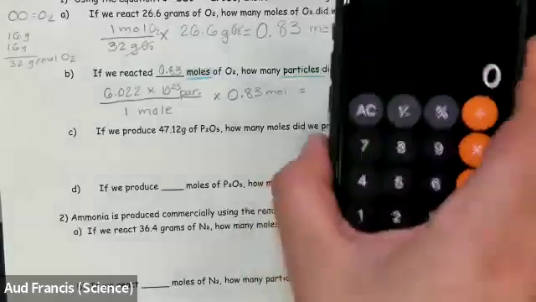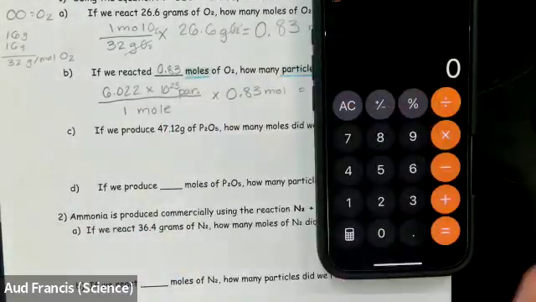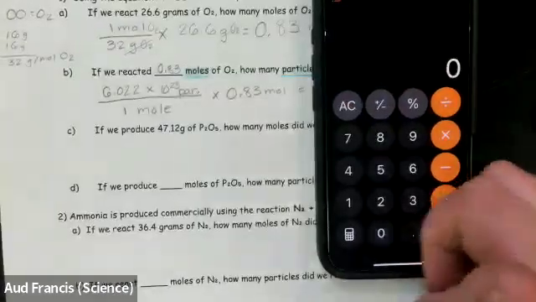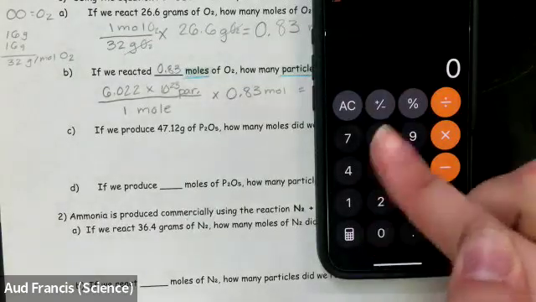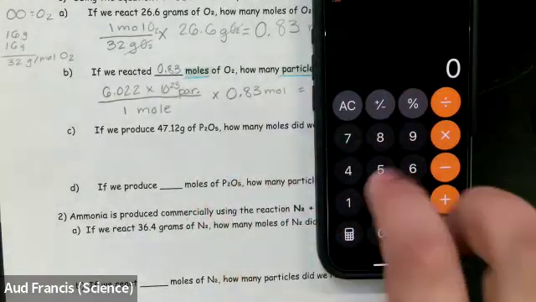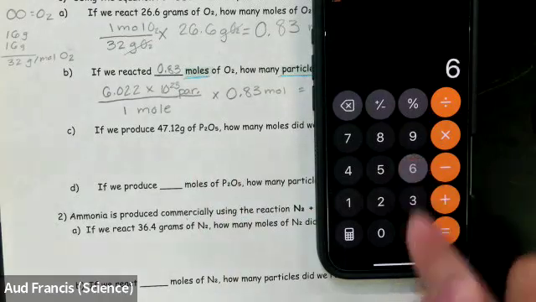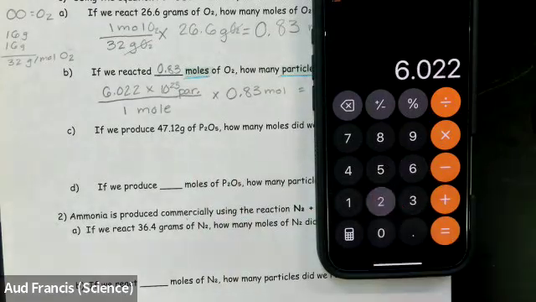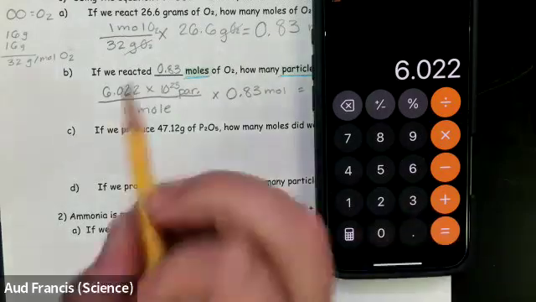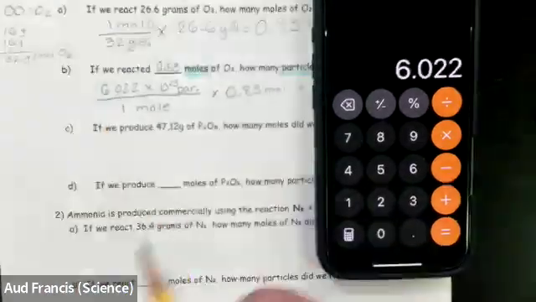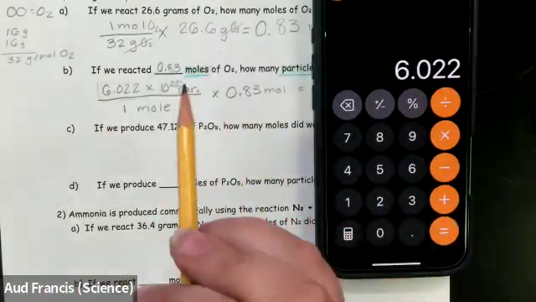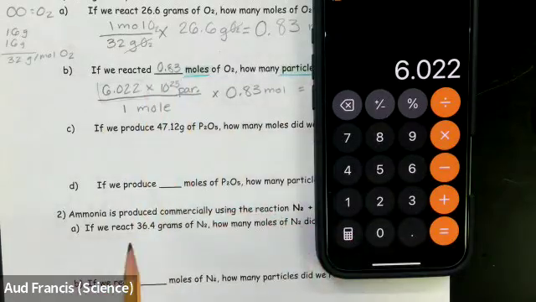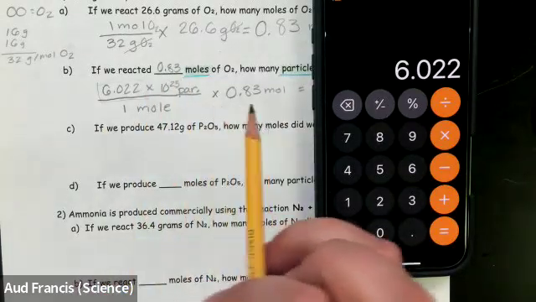For these, I'm not going to ever do any division because I have 1 mole in the bottom. Dividing by 1 is going to give me the same number. So what I'm going to do instead here, 6.022, that gives me this guy taken care of. I'm going to skip the times 10 to the 23rd, and then I'm going to multiply just by the 0.83.